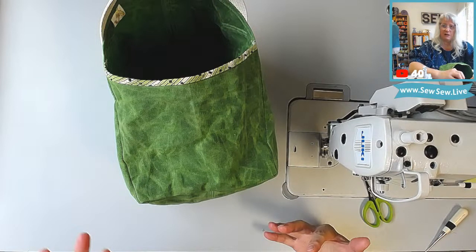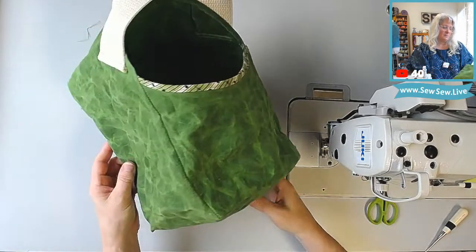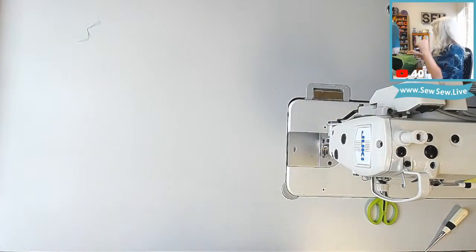Let's get rid of some of these threads. It does look like a little pea pod. That was one of my names for this, the peach pie pod. Ah, thanks, Nicole.